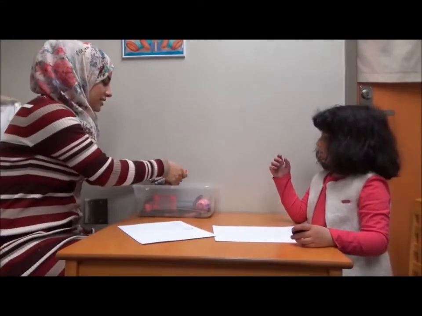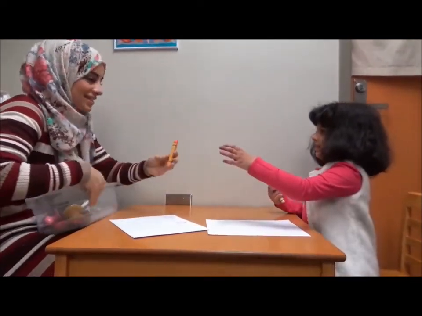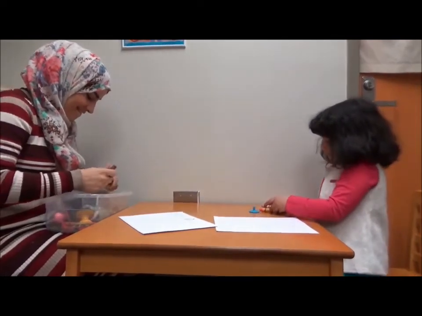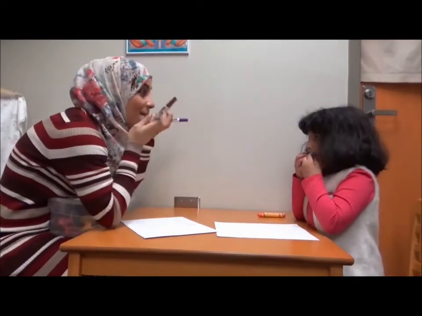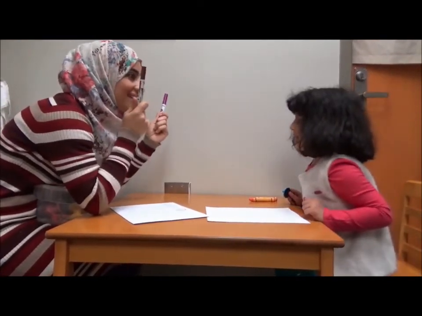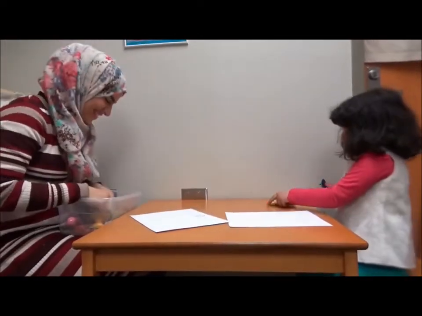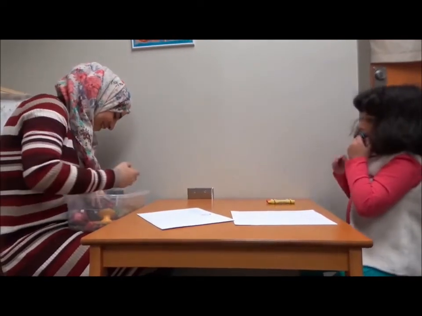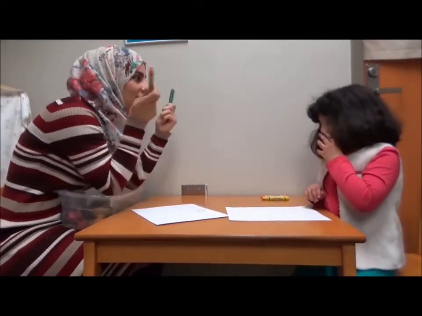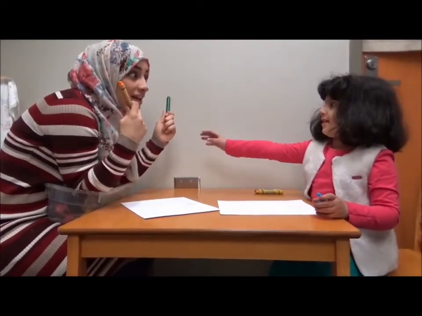Do you want pink or orange? Pink! Pink! Oh, pink, please. Here we go. Orange, please. I have markers. Do you want the purple or the brown? I want yellow, please. You want the yellow? Here we go. Ryan, do you want orange or green? Orange! Green! Mommy, I want green. Here we go.